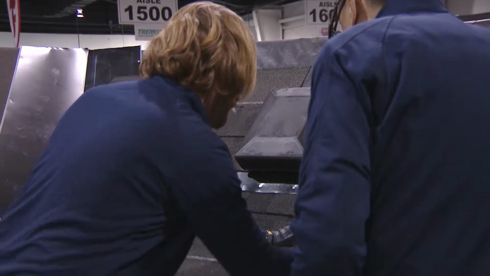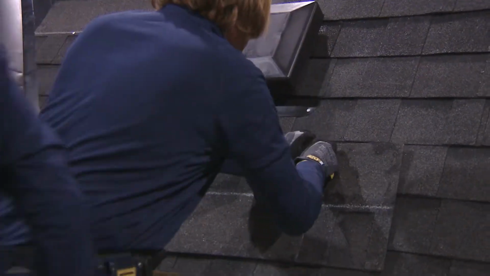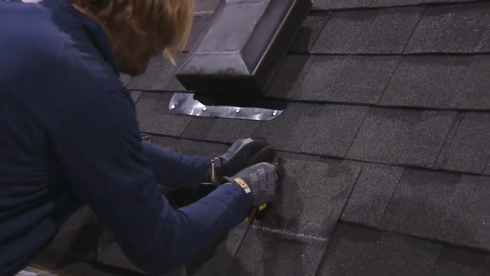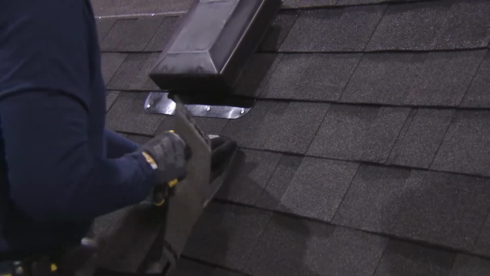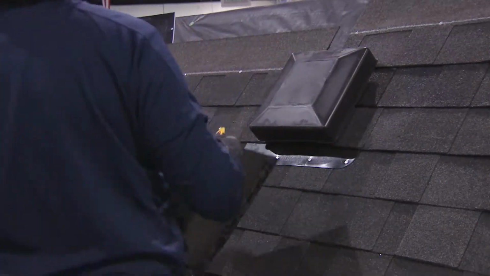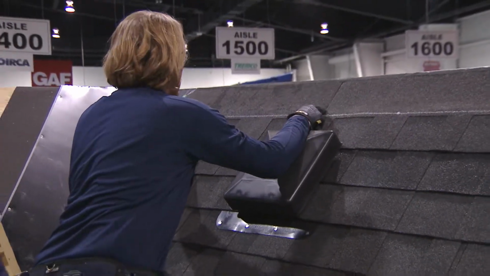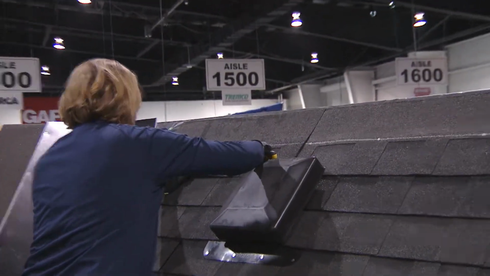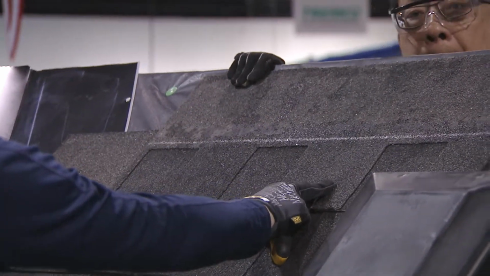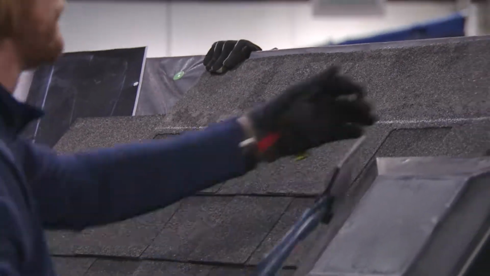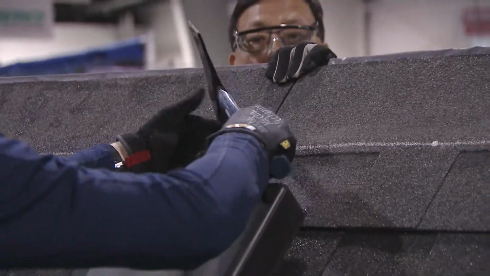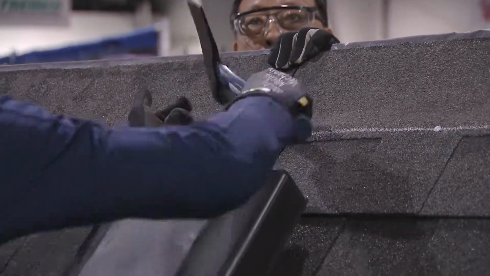So in this case, we have chosen to use nails to secure the bottom flange of the vent. It is an acceptable method of attaching the bottom of a flange, but the recommended method is to use roofing screws with a rubber seal that will ensure that the screws will not back out.